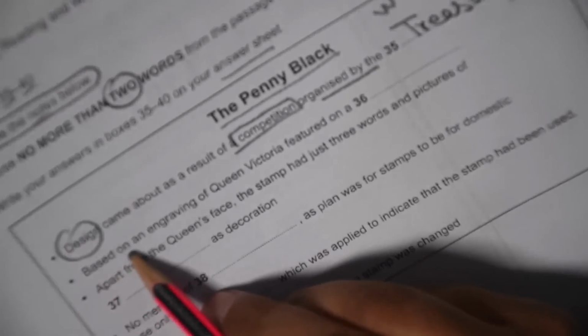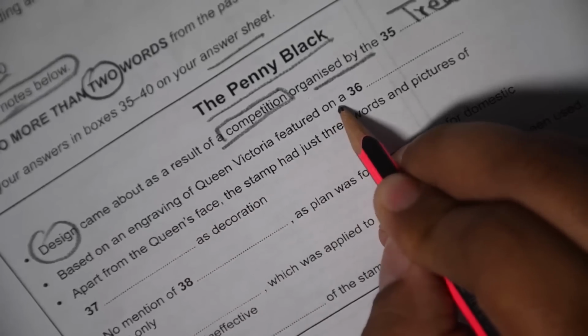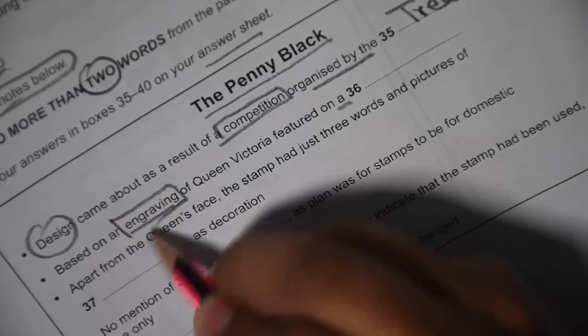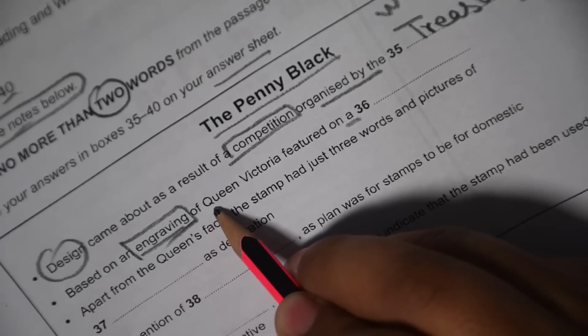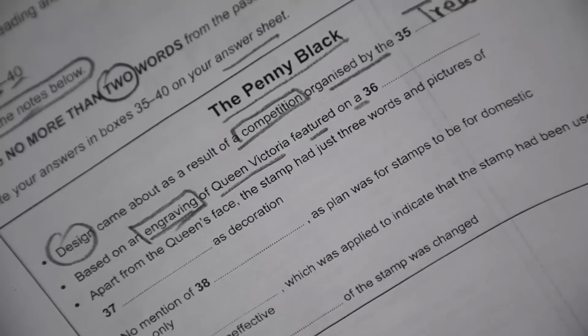Alright. Based on an engraving of Queen Victoria featured on a... Now see, engraving, we read it somewhere. Yes, we are already familiar with the passage. Based on an engraving of Queen Victoria, featured on what? That engraving of Queen Victoria. That's what we've got to find.